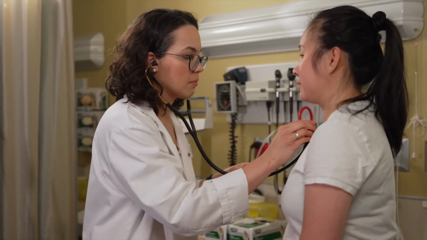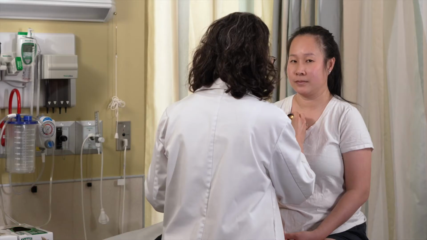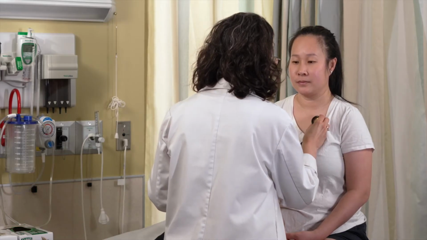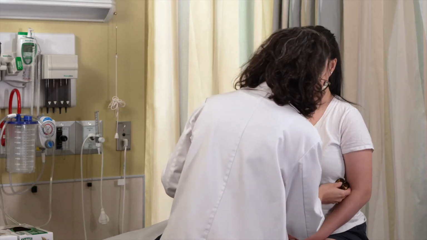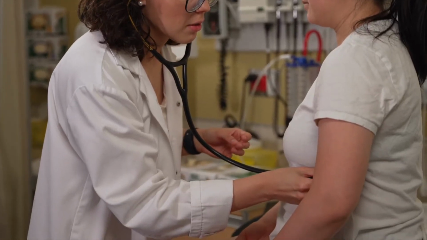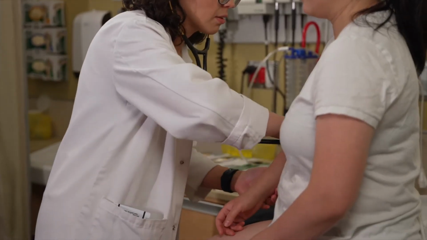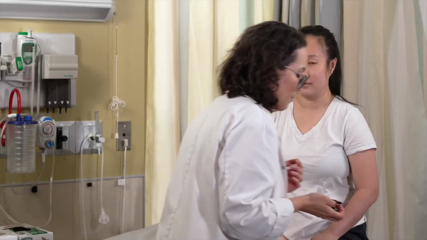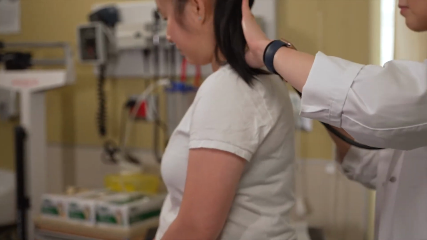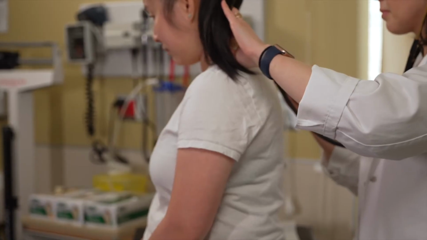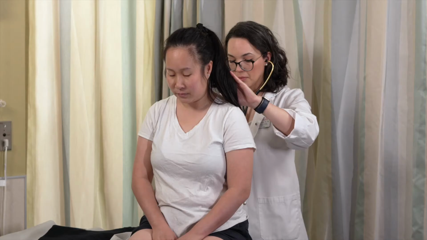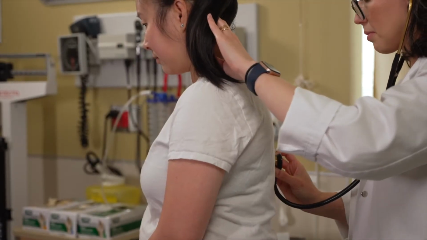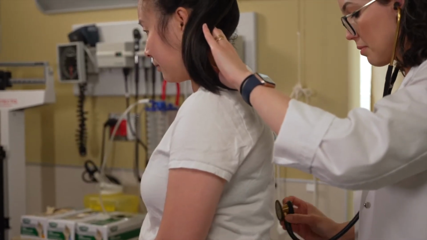Ensure you listen to all lobes, both anteriorly, laterally, and posteriorly. For this patient, there is clear air entry bilaterally with no adventitious sounds.